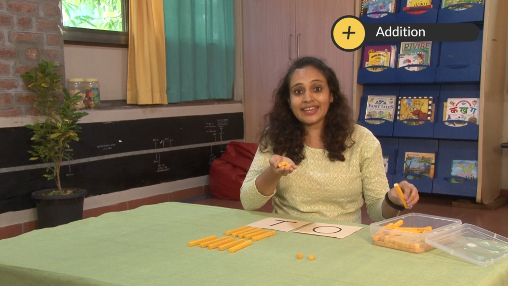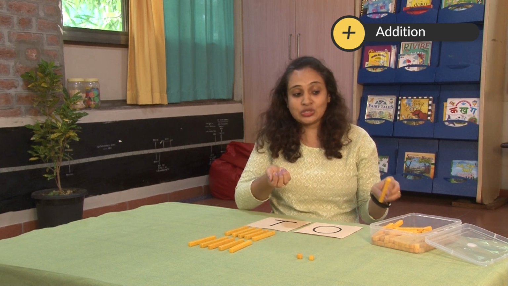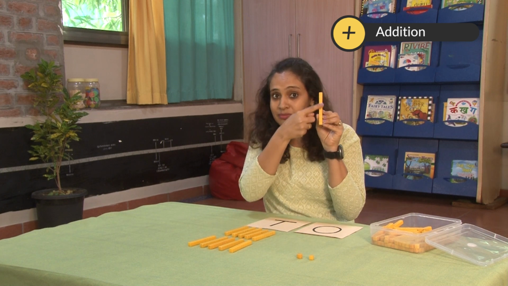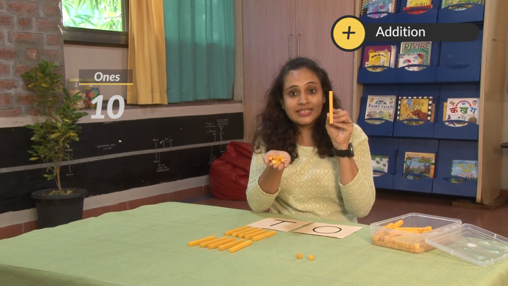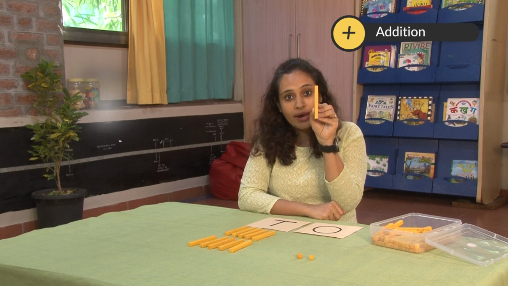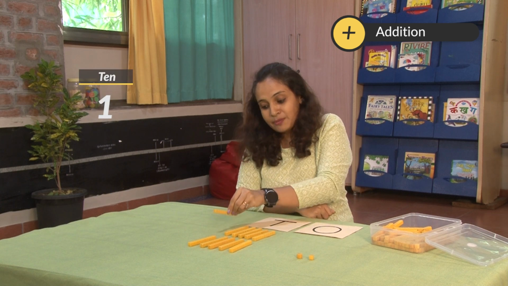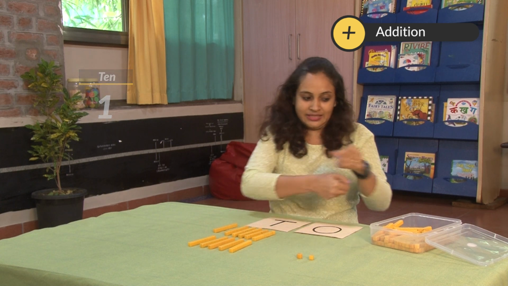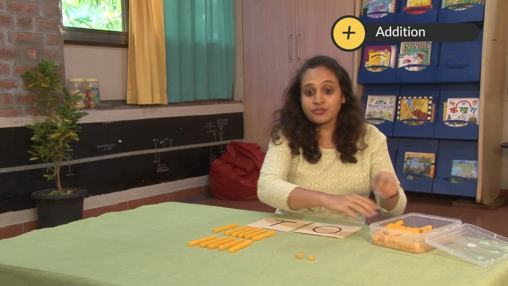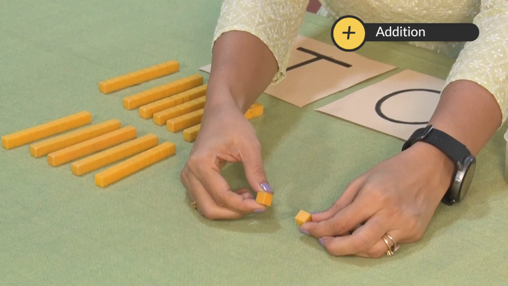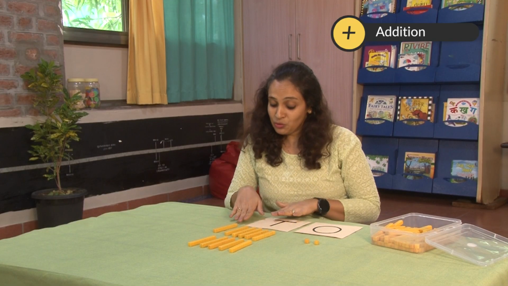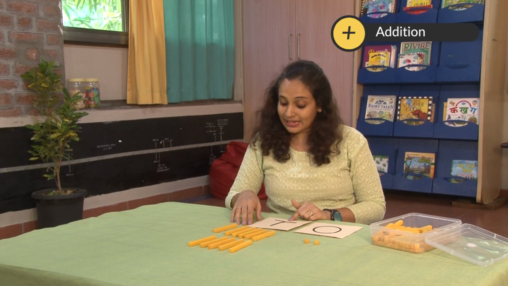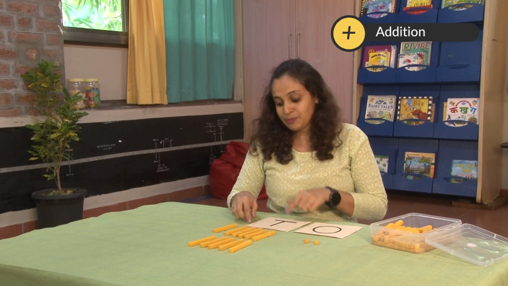So, when I bundle it up, what do I have? I have 10 ones. So, I will use this block because I have 10 ones here. So, these 10 ones becomes 1 ten and I'll put it in tens place. And what am I left with? I'm left with 2 ones. Yes. Now, I'll move to tens place and I'll count my tens first.